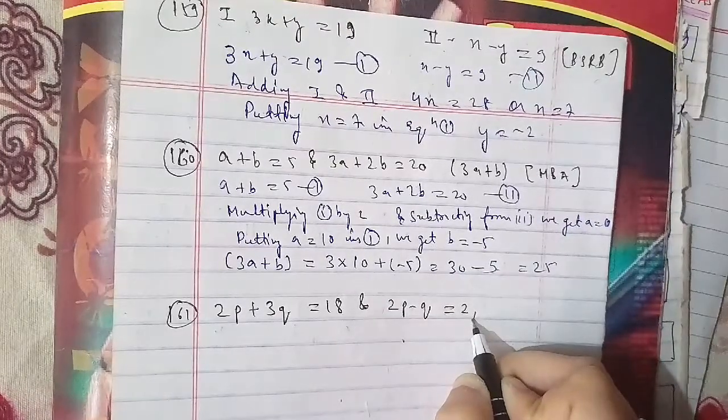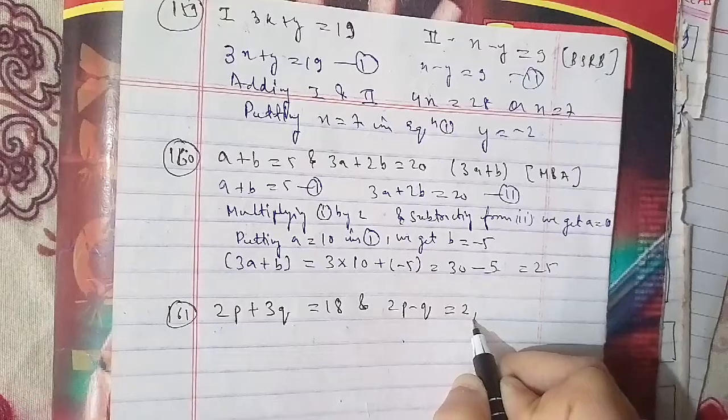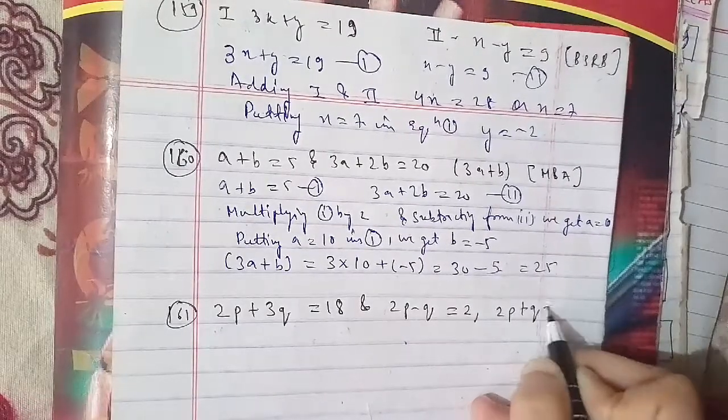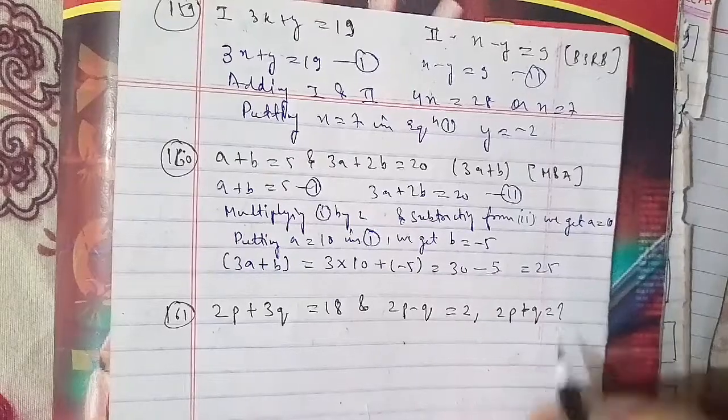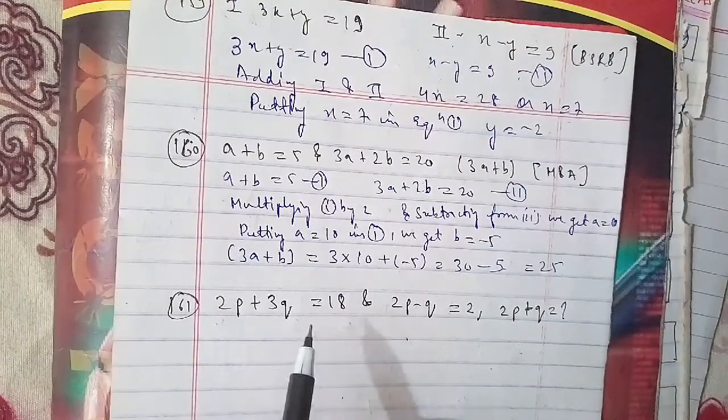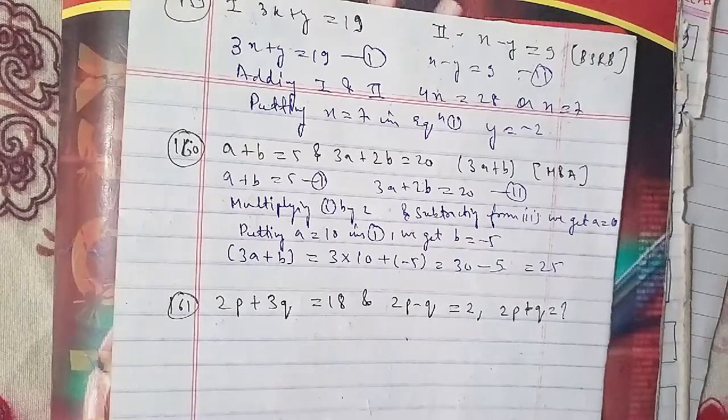And then we have to find out 2p plus q equals to what, that is a question mark here. The options for this we have are 6, 7, 10 and 20. We'll solve it out as well. So let's go ahead with the solution for this.